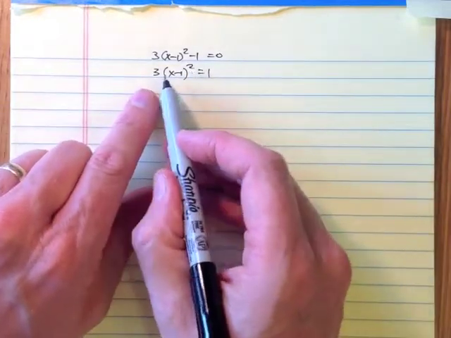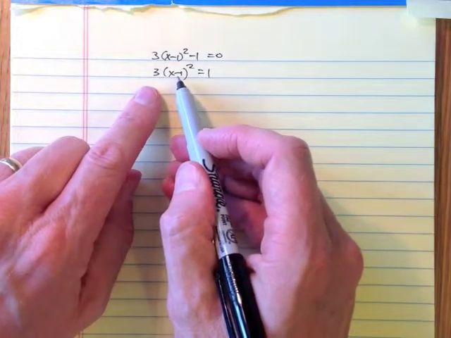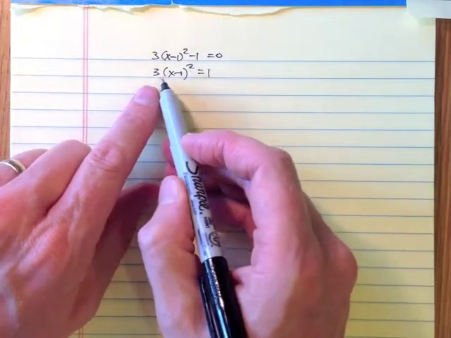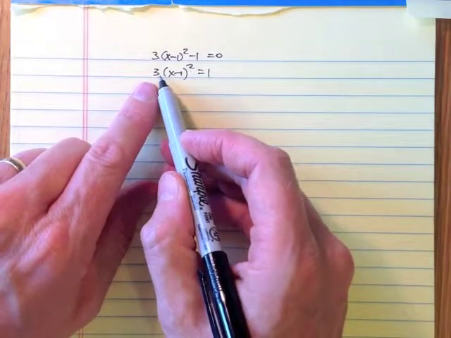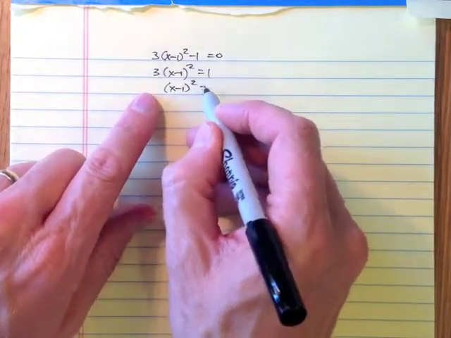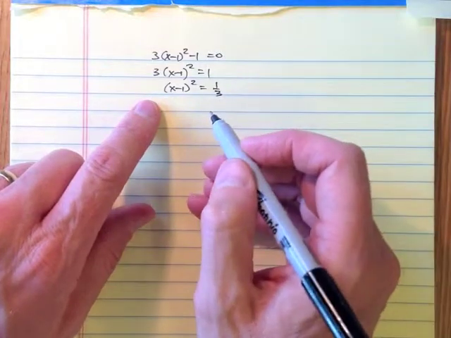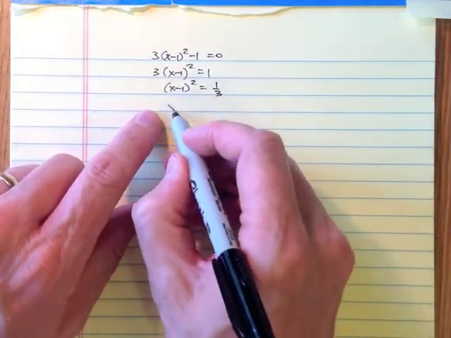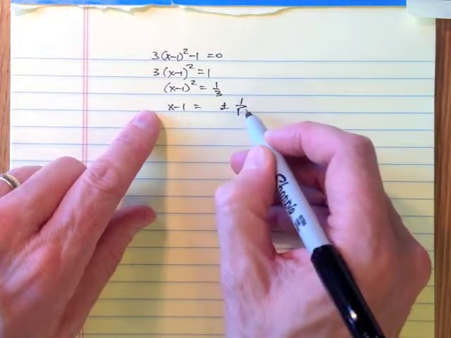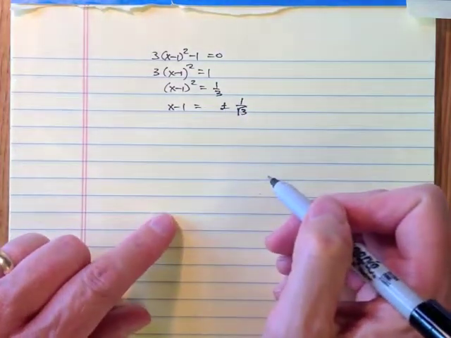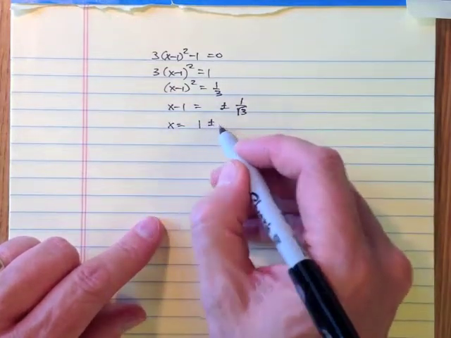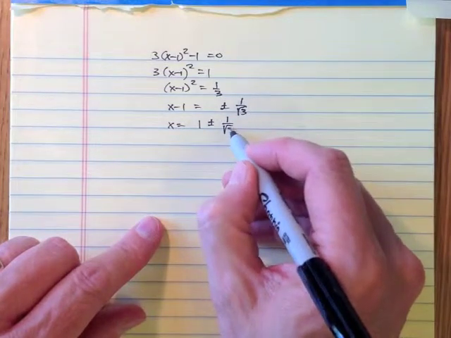Now should I take square roots or should I divide by 3? Well, the next operation you do should be based on the last operation being performed. That exponent happens before the multiplication. So undo the multiplication next. Multiply both sides by 1/3. Take the square root. X minus 1 must be plus or minus the square root of 1/3. That's 1 over the square root of 3. And then finally add 1. X must be 1 plus or minus the square root of 1/3, or 1 over the square root of 3.